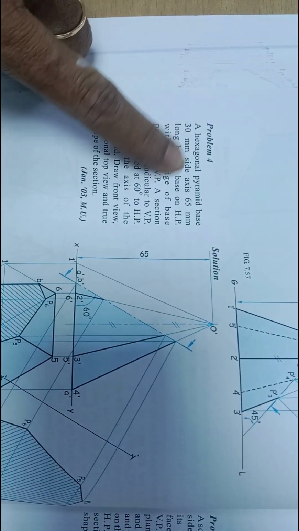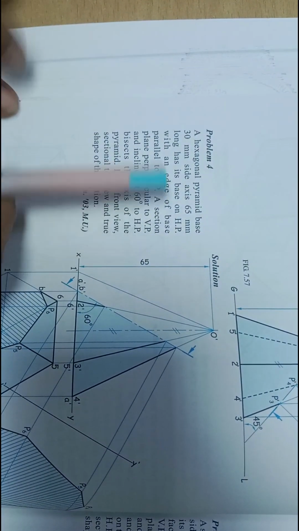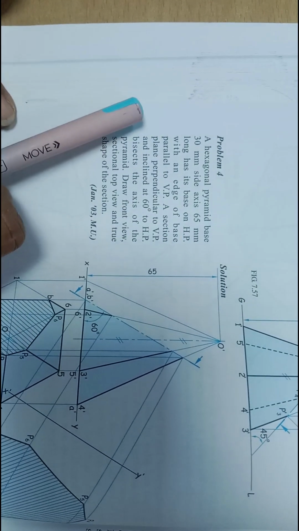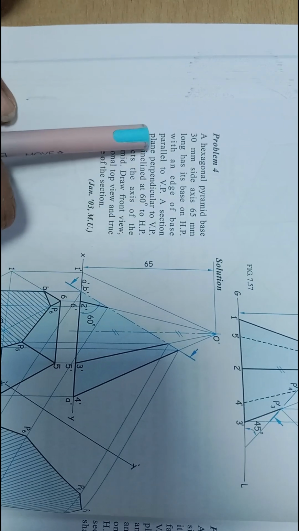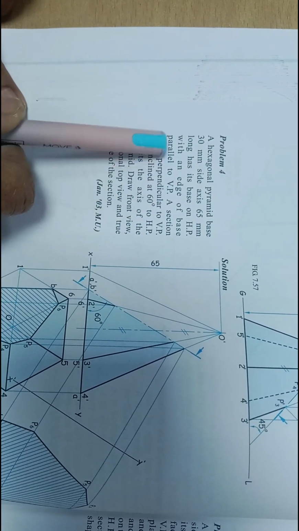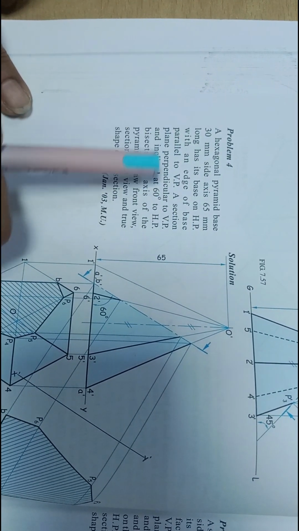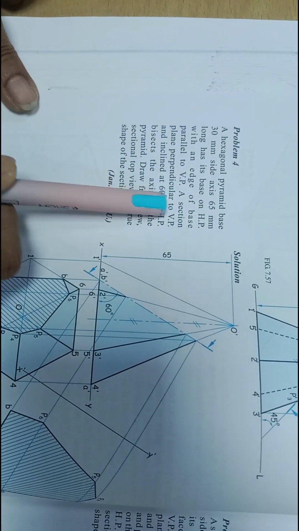So here this is a hexagonal pyramid, side of base 30 mm, axis height 65 mm, has its base on HP with an edge of base parallel to VP. This is a very important point. Section plane perpendicular to VP and inclined at 60 degree to HP.